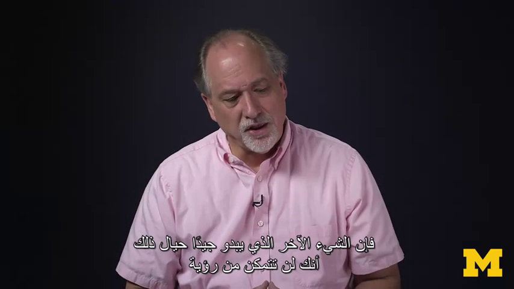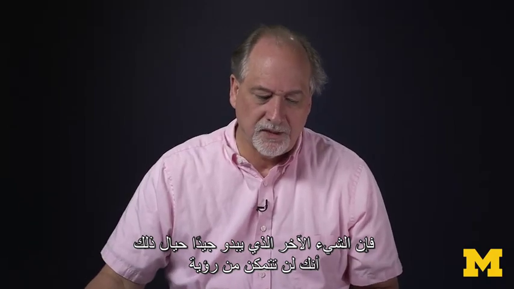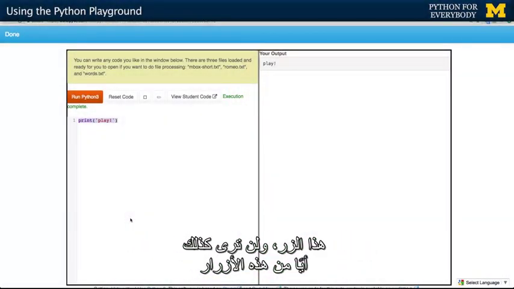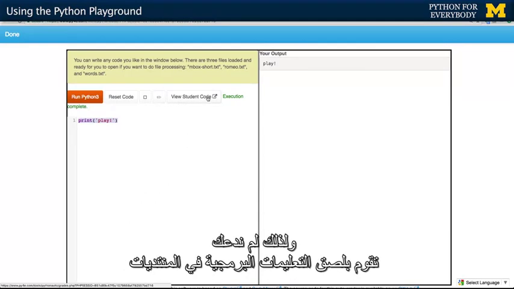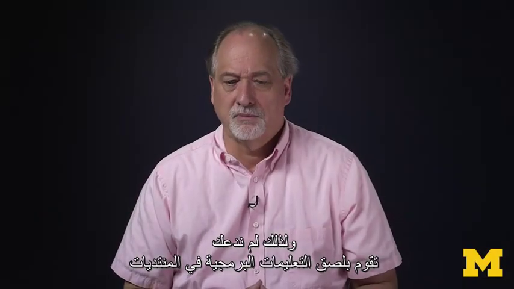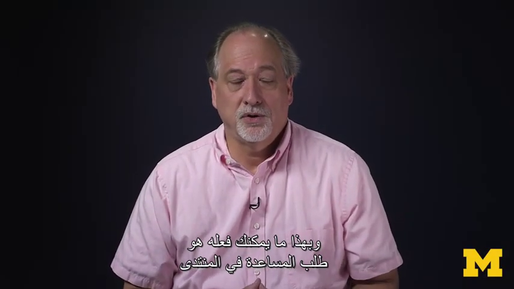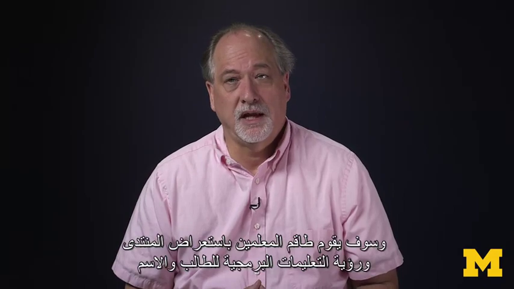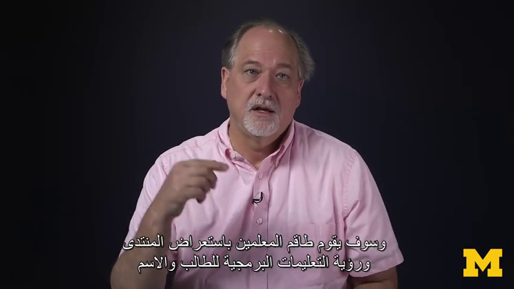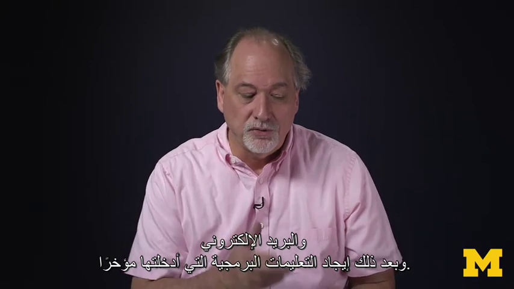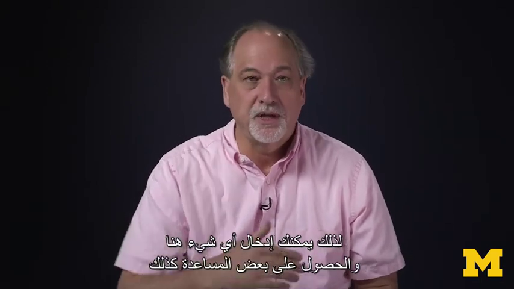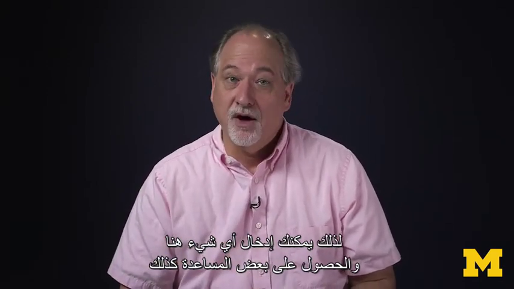Now, the other thing that's cool about this is that you aren't going to see this button. You're not going to see any of those buttons. This View Student Code allows our teaching staff to take a look at your code. And so we don't allow you to paste code into the forums. What you can do is ask for help in the forums, and the teaching staff can go in and view the student code, type in your name or email, and then find the code that you last put in.